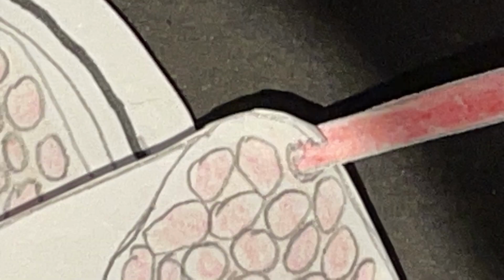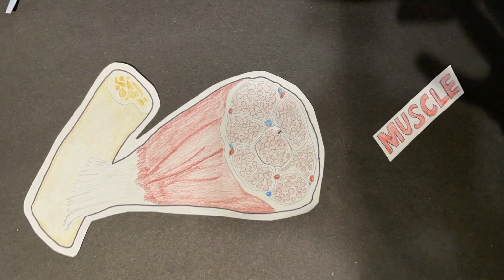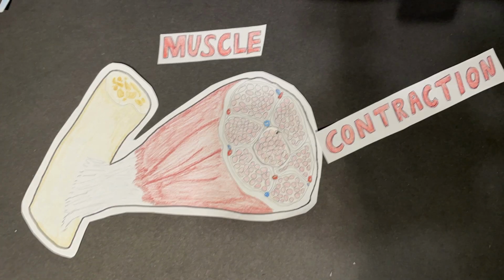When we zoom out of the sarcomere, we can see where we all began, the muscle fiber in the fascicle in the muscle belly. And that was it for How Muscle Contraction Works by Brandon and Sarah.